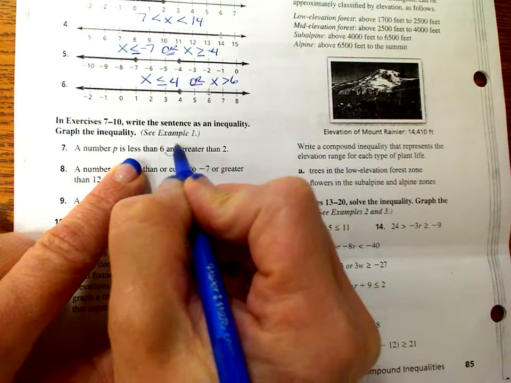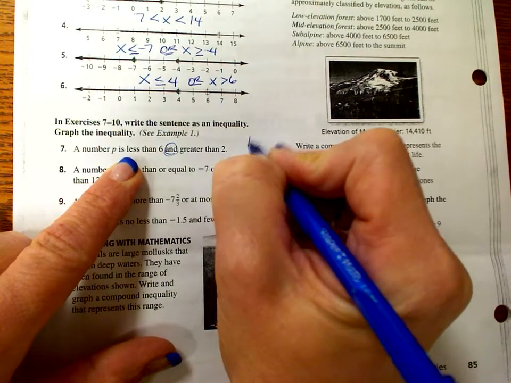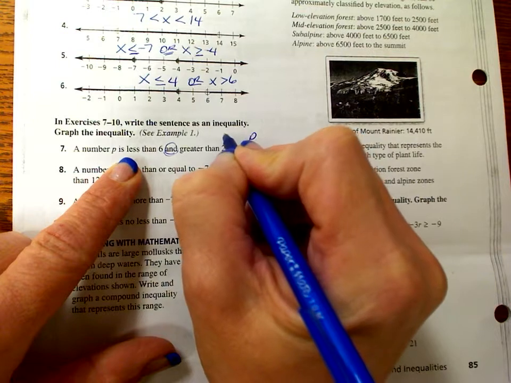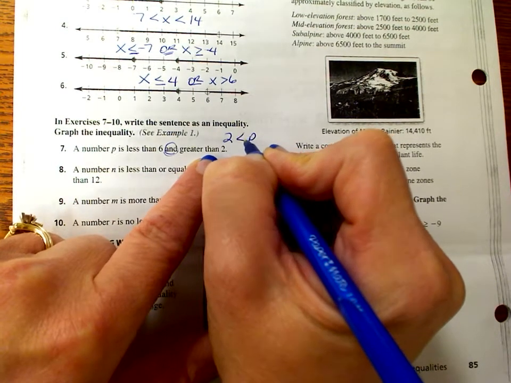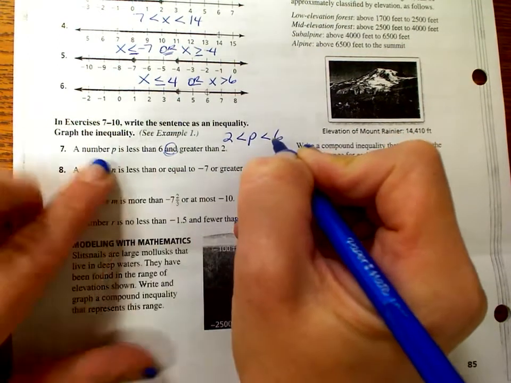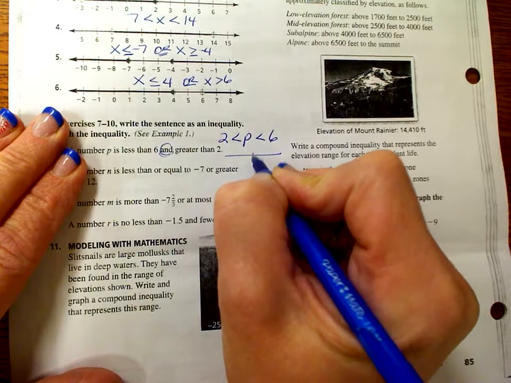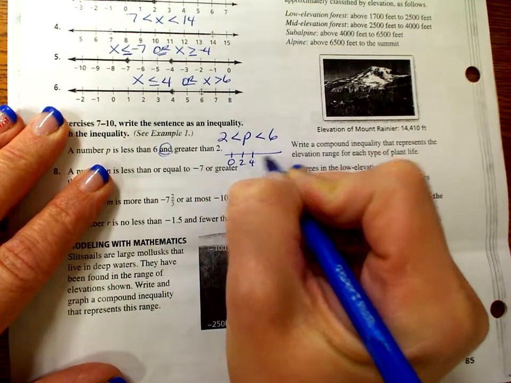Okay, so here this one is going to be the key. So it's less than 6 and greater than 2. So p is your variable, so it's going to be between 2 and 6. It's greater than 2, so it's not equal to, and is less than 6, so it's not equal to. So your number line is going to look something like this. Maybe your zero is here, 2, 4, 6.